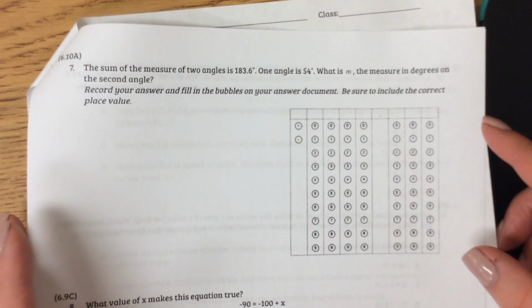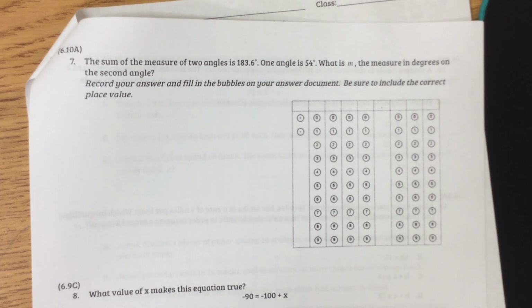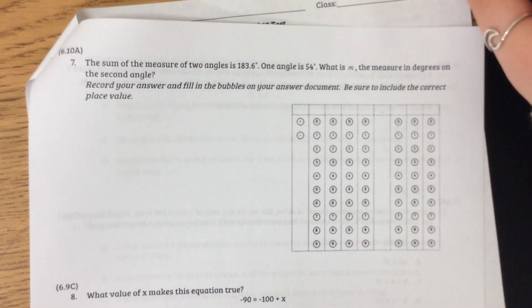Number 7. The sum of the measure of two angles is 183 6/10 degrees. One angle is 54 degrees. What is m, the measure in degrees of the second angle? Record your answer and fill in the bubbles on your answer document. Be sure to include the correct place value.